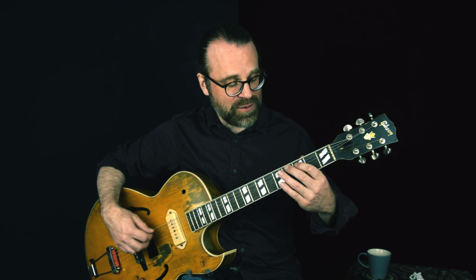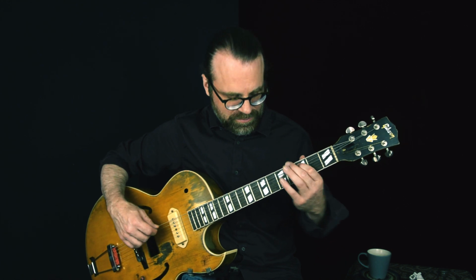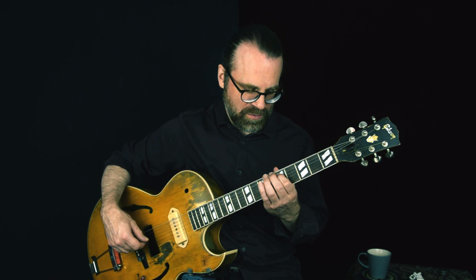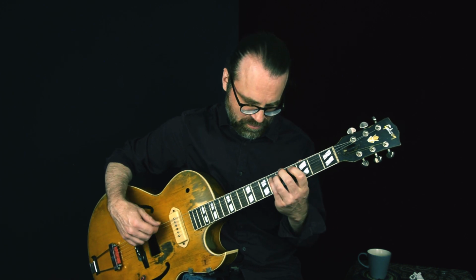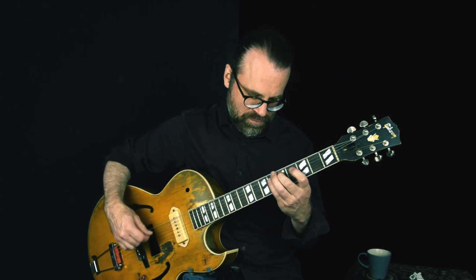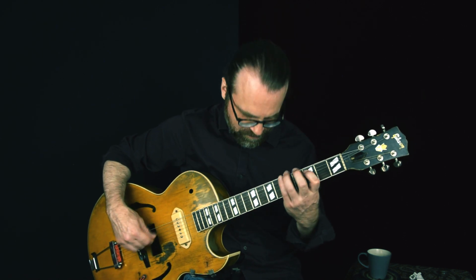Then you have the upper and lower scale step neighbor. So I only use these 4 notes.